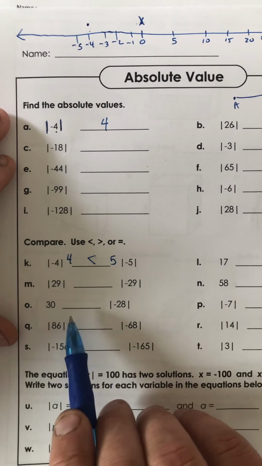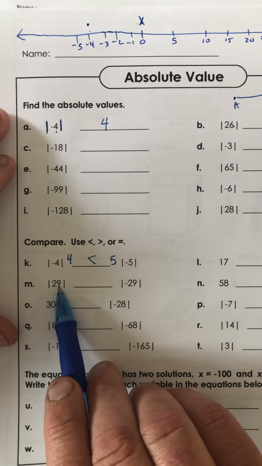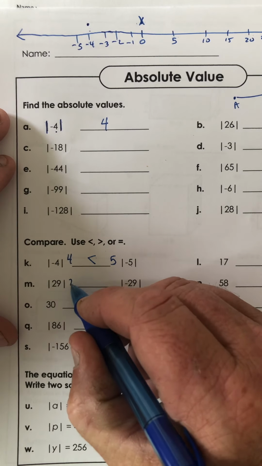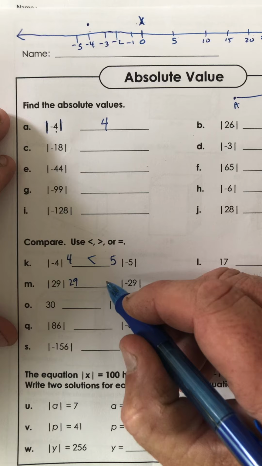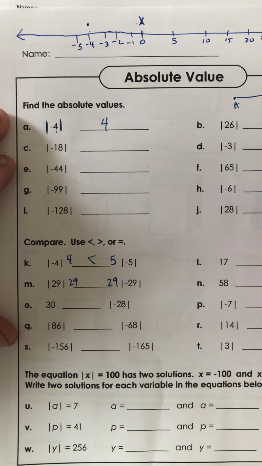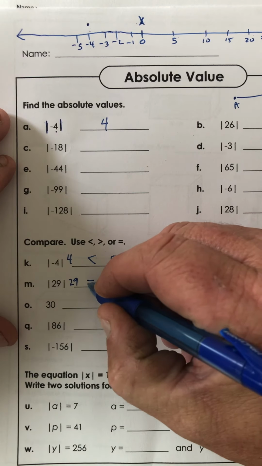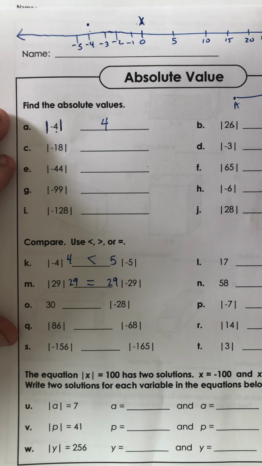Okay, just take a look at letter M. The absolute value of +29 is +29. The absolute value of -29 is also +29 because distance has to be a positive number. And we know that these two numbers are equal, okay?